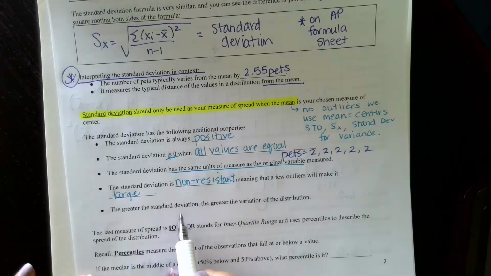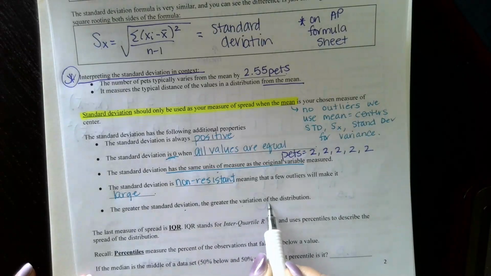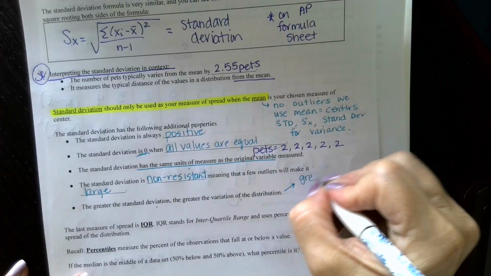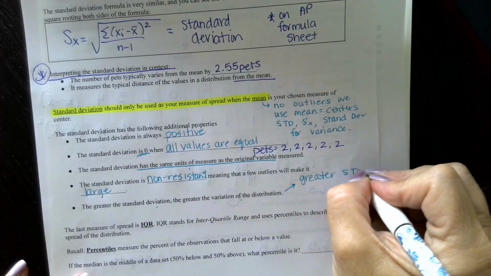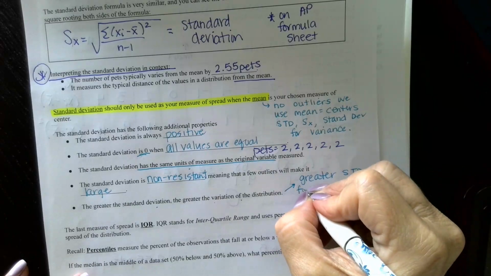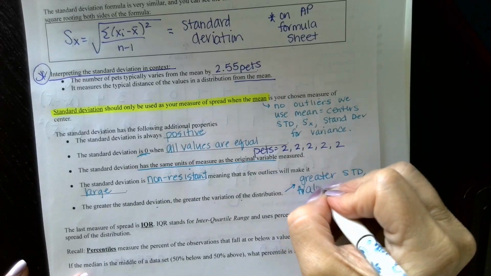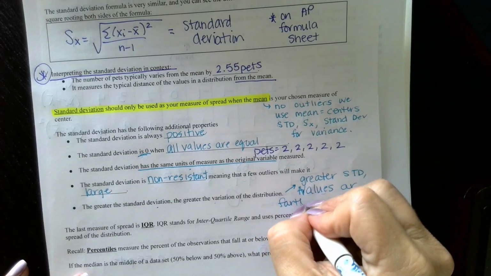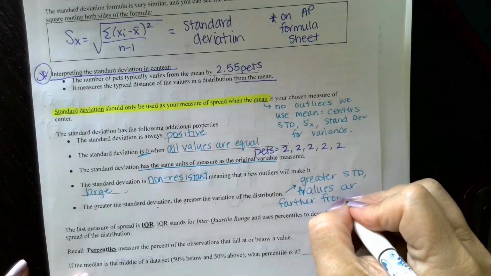The greater the standard deviation, the greater the variation in the distribution. This means the values are farther from the mean.